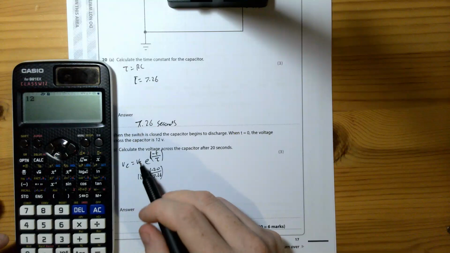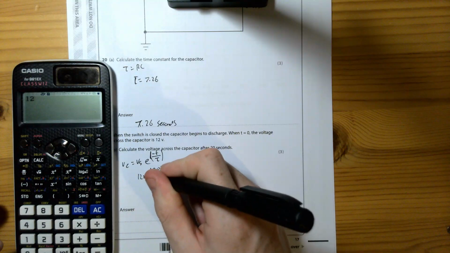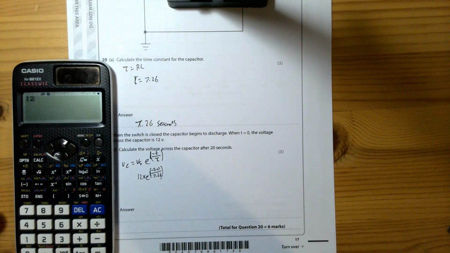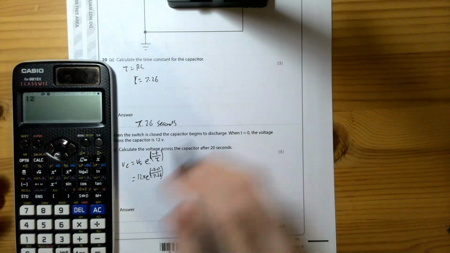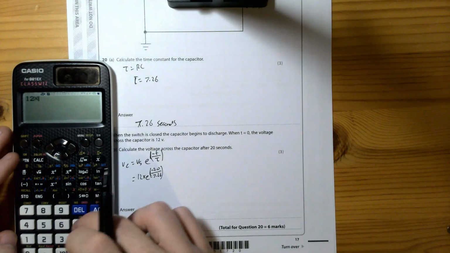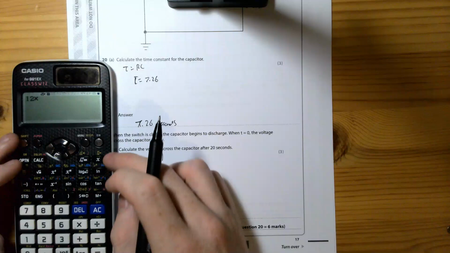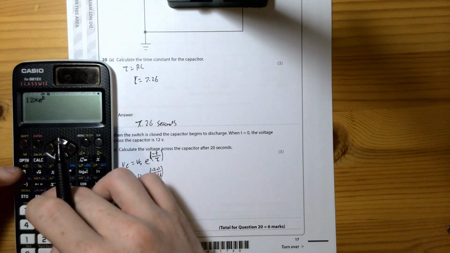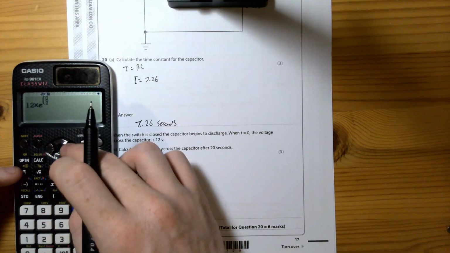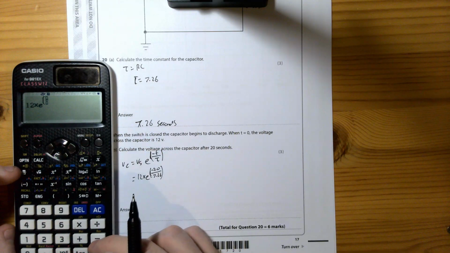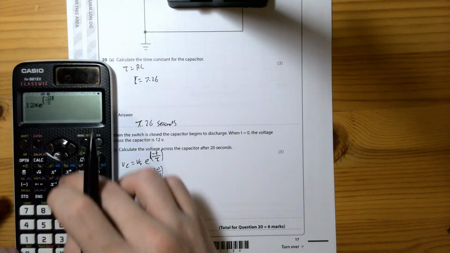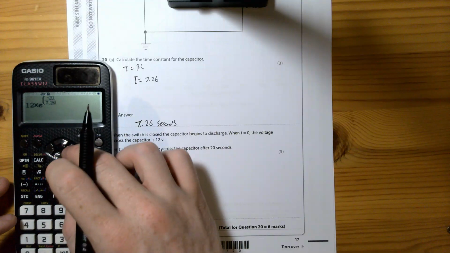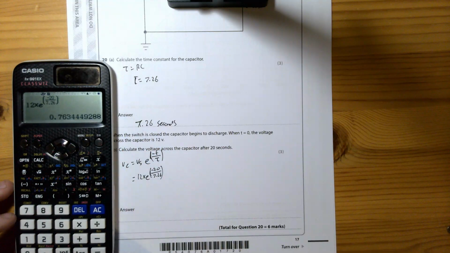So I've substituted everything in. This is going to be 12 times E to the power of minus 20 over 7.26, and this is going to produce a voltage across the capacitor. So I'm just chucking in the values now, looking for my value of E. E is over here. Let's put a set of brackets in. There we go. Got a fraction in, so minus 20 over 7.26. Let's close those brackets up at the top, press equals.